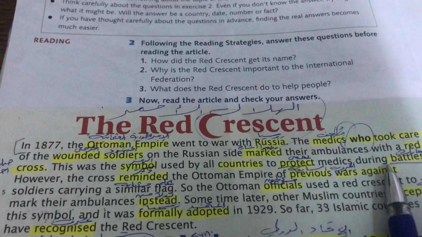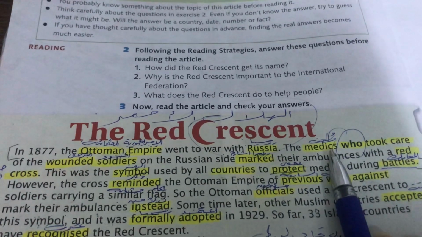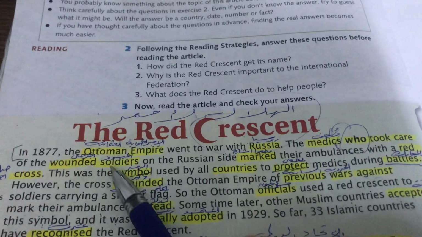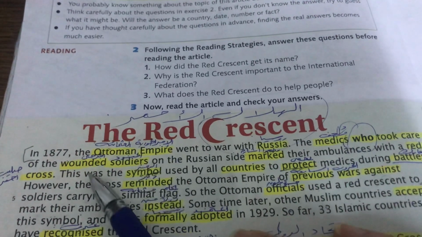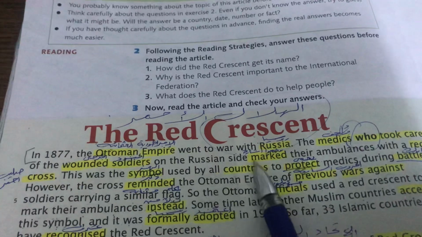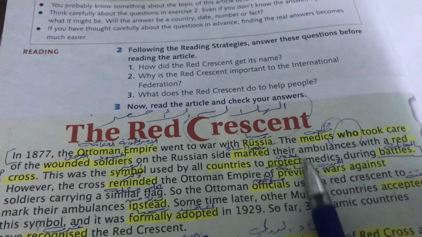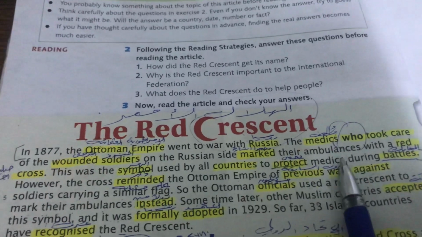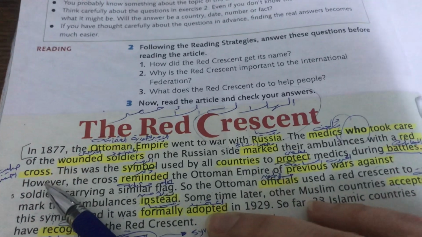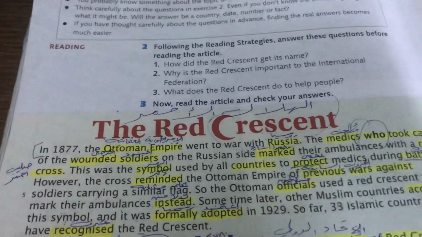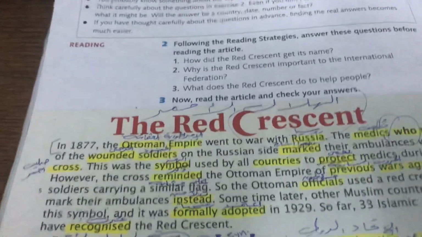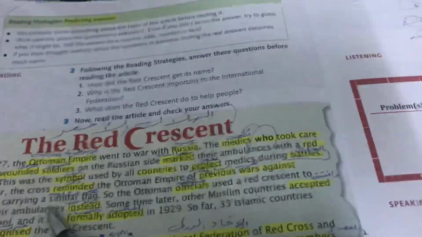with a red cross. medics اللي هم المسعفين اللي داروا بالهم على الجنود الجرحى حطوا إشارة على الامبولانسز تبعونهم، سيارات الإسعاف، شو كانت الإشارة؟ the red cross، صليب أحمر.